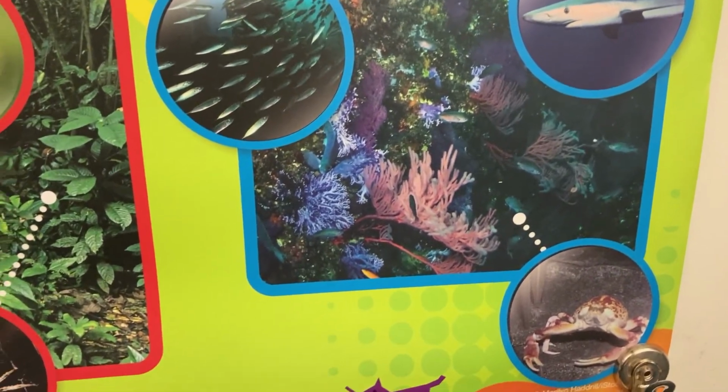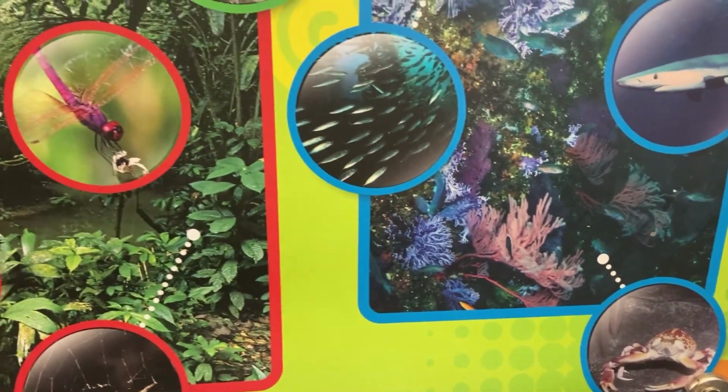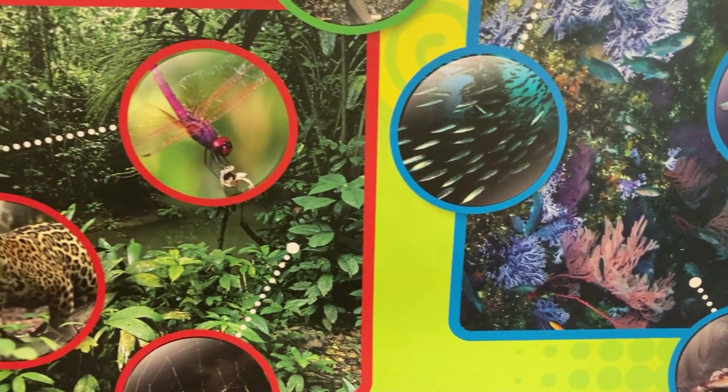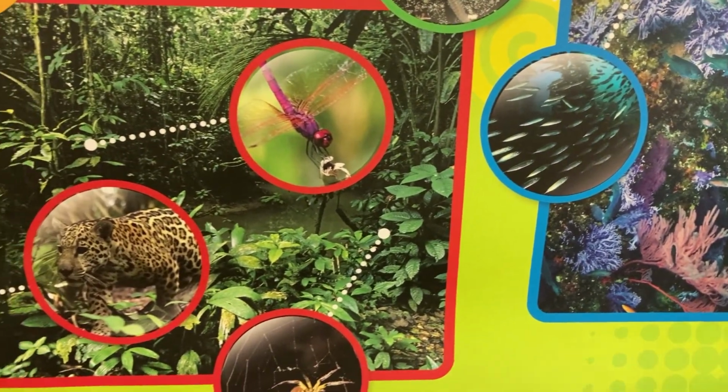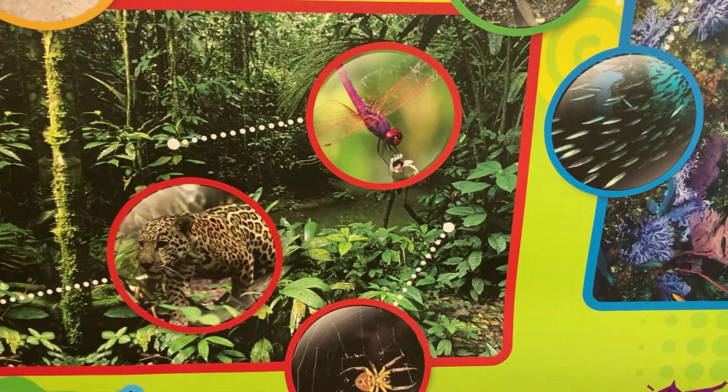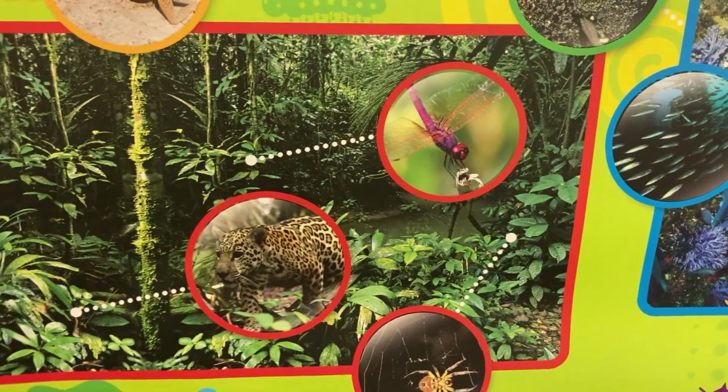The last habitat that we have on our Awesome Animals poster is the rainforest. The rainforest has so many interesting animals. They have birds and cheetahs.